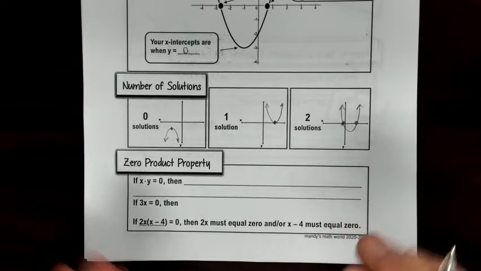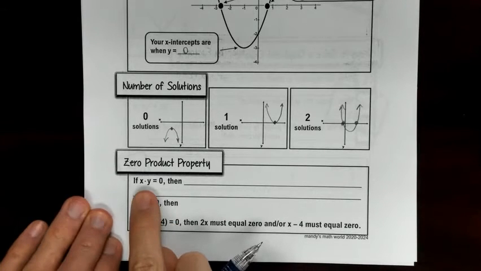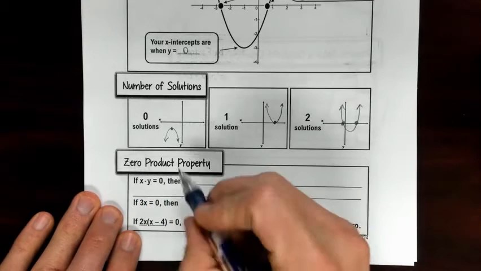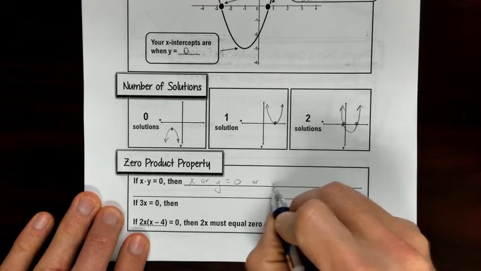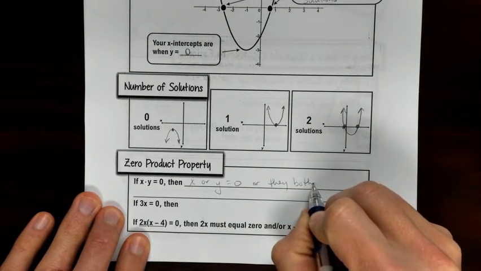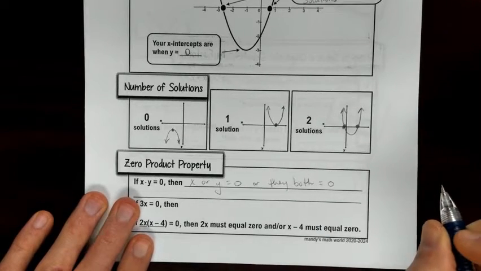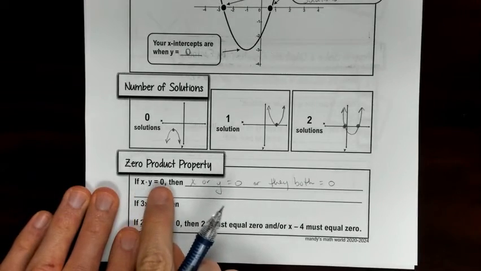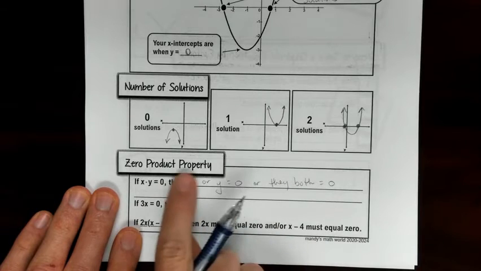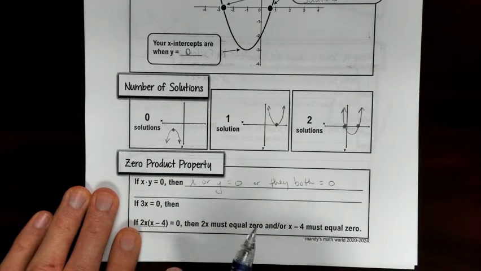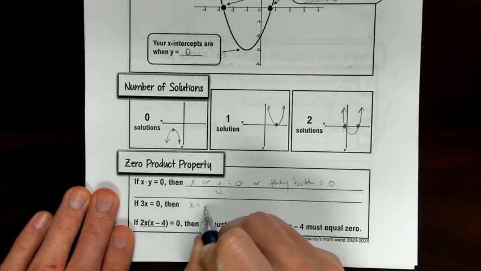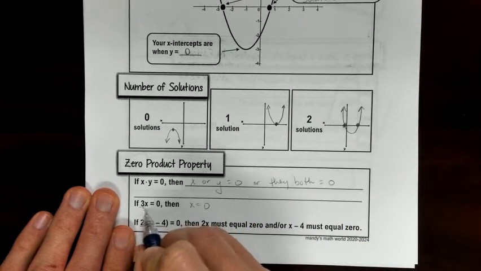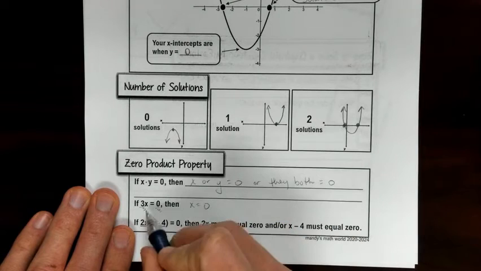We have in math what we call the zero product property. All that means is if x times y is equal to 0, then x or y has to equal 0, or they can both equal 0. Because anything times 0 equals 0, and 0 times 0 is still 0. So if 3x equals 0, then x has to equal 0. If you're solving for x, you divide by 3 on both sides, and 0 divided by 3 is still 0, so x equals 0.